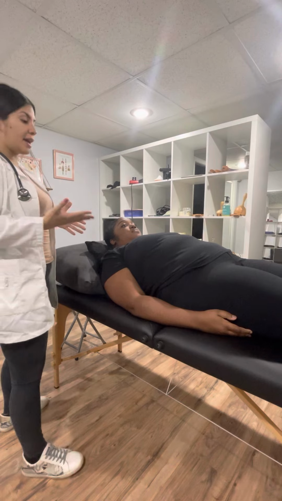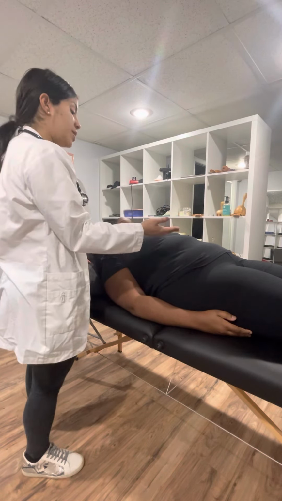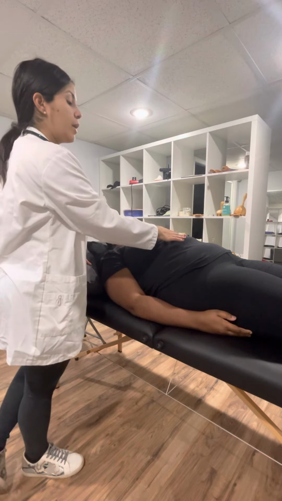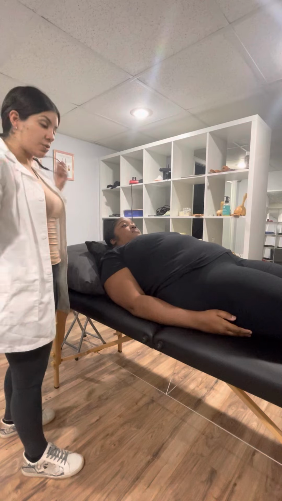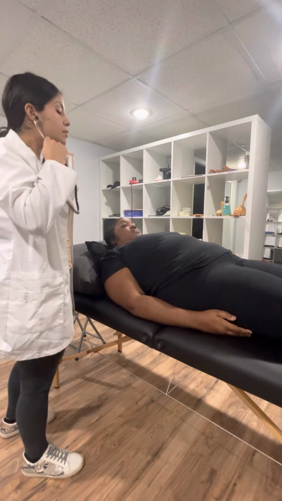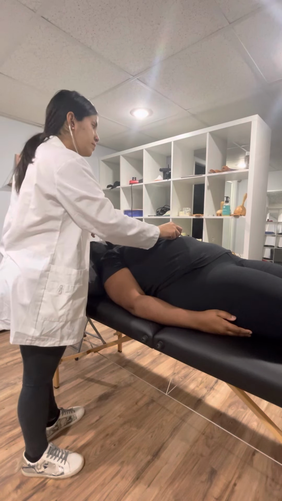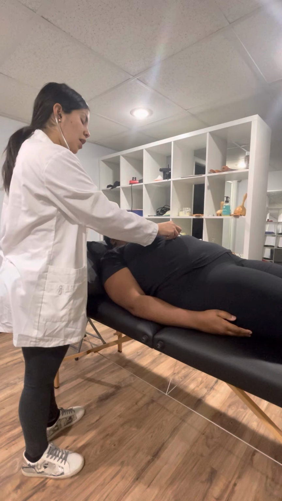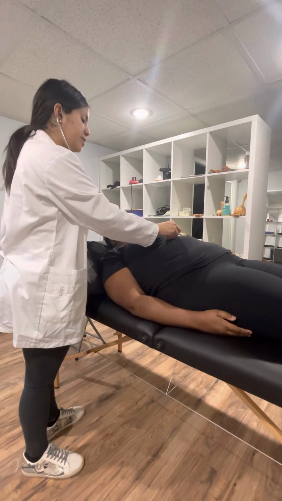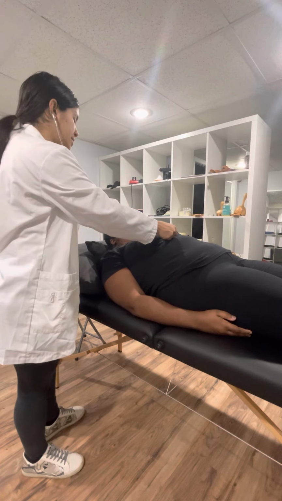Now I'm going to move down to what I palpated earlier, which was her abdominal aorta, which is located 2 centimeters above her umbilicus. And we're going to auscultate that as well, with the bell and the diaphragm. And again, we're looking for any bruits, any abnormal sounds, any thrills that can indicate my patient may have an abdominal aneurysm.